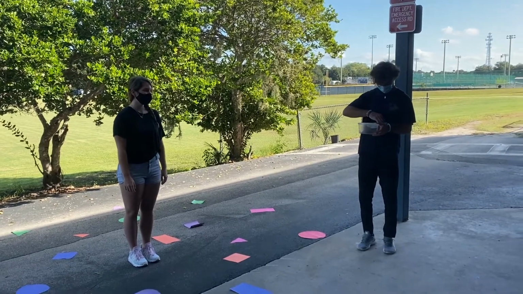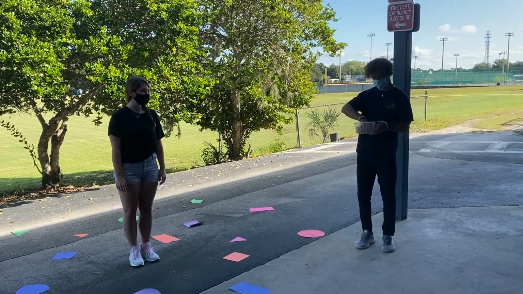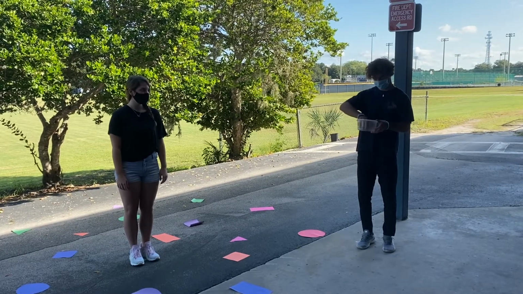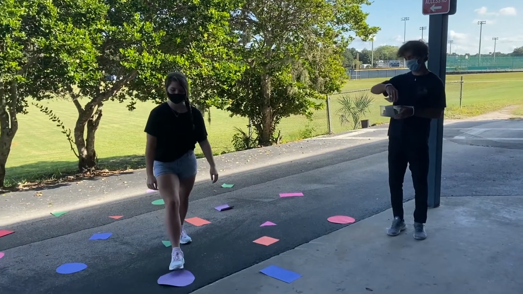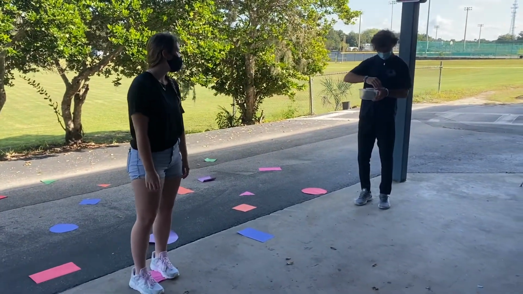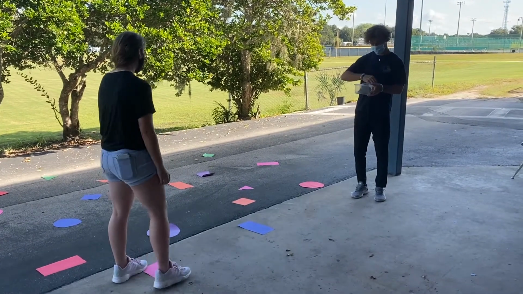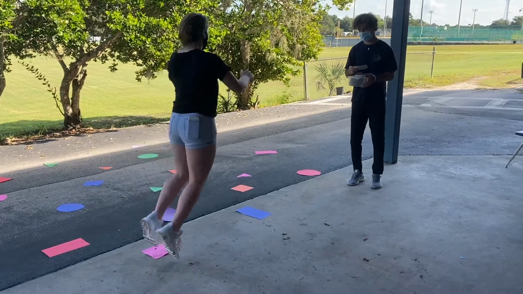And the next shape is the pink square, and you're going to gallop like a horse through it. And the next one is blue rectangle, and you're going to jump to it.